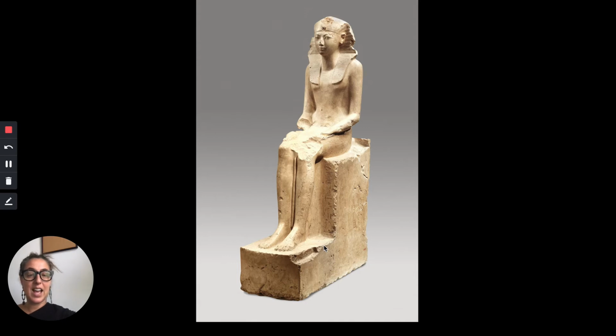So aesthetically, I just find it an incredibly appealing piece that conveys power, that assigns Hatshepsut all of the markings of the pharaoh in this particular case because of the headdress. But it also, I think, just is a beautiful thing. I love the way that she's one with this throne.